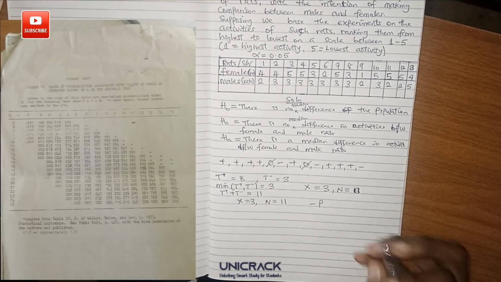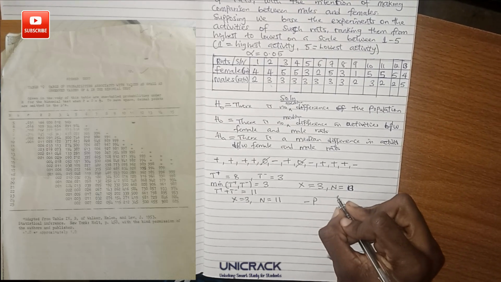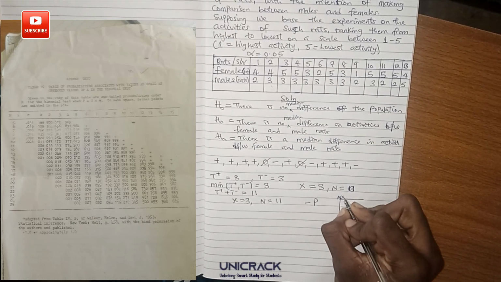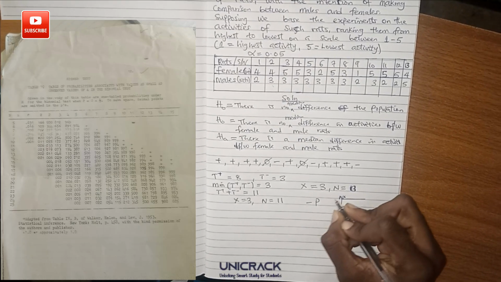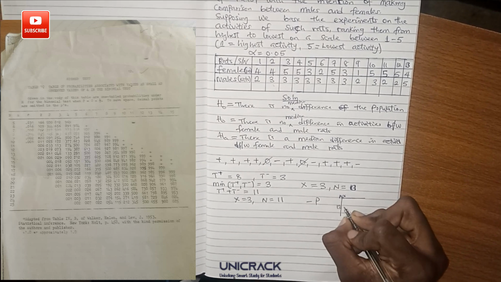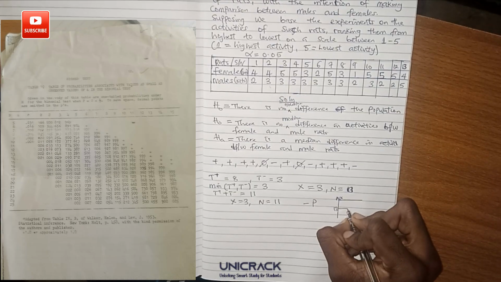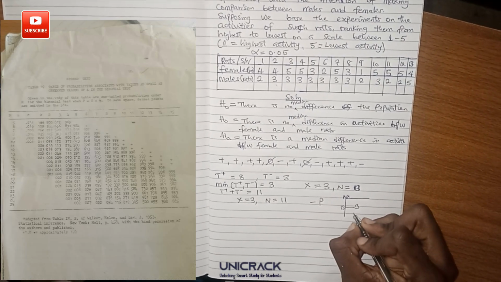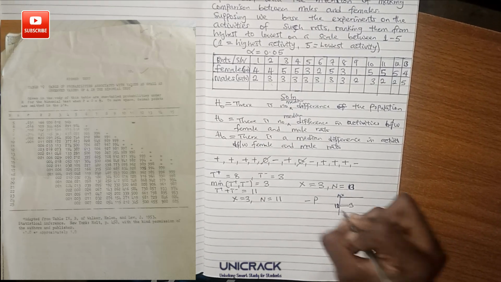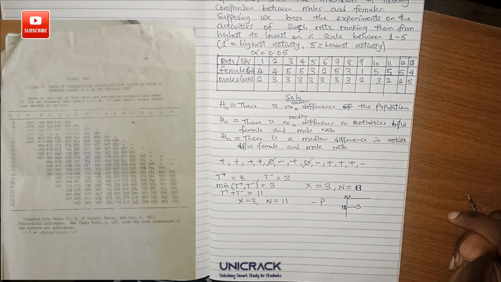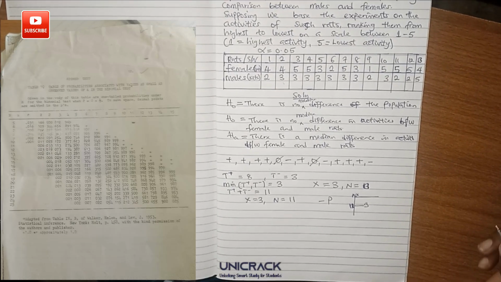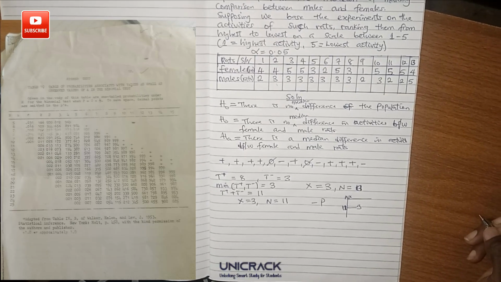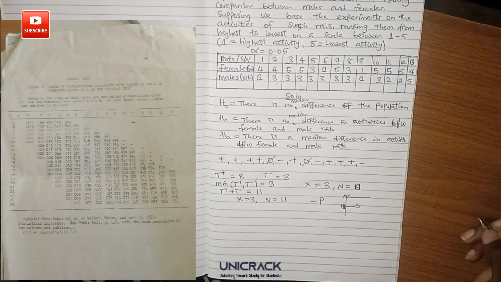And on the vertical, you see N here. On the horizontal here, you see X. That's where your X values are. So your X values are here, and you see your N value here. So look for 11 under X, which is 3. So 11 under 3, you would see 0.113 there.